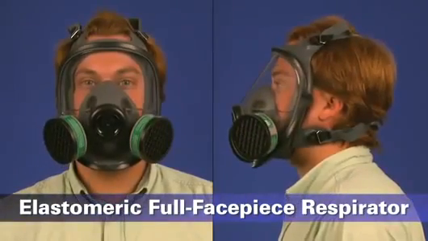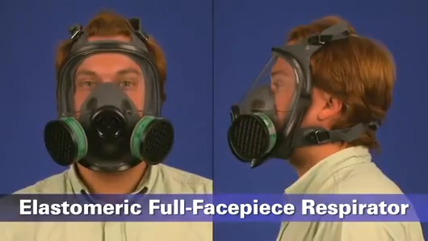This is an elastomeric full face piece respirator. This type of respirator provides a higher level of protection than filtering face piece and elastomeric half-face piece respirators. Why? Because it provides a better seal to the wearer's face. Another advantage of this respirator is that it covers the wearer's eyes, protecting them from liquid splashes and chemical vapors.